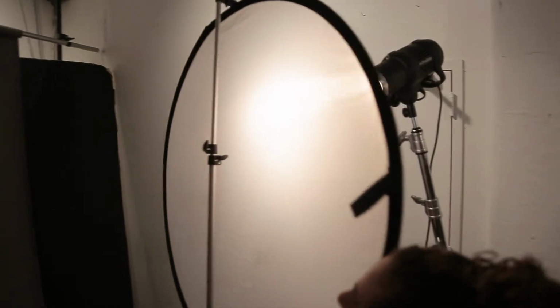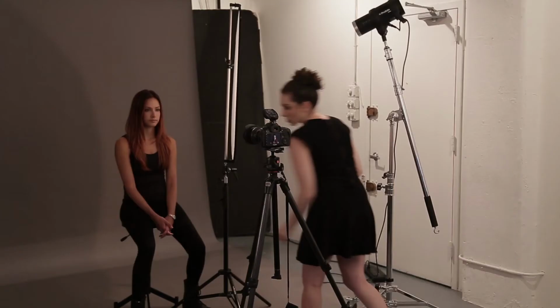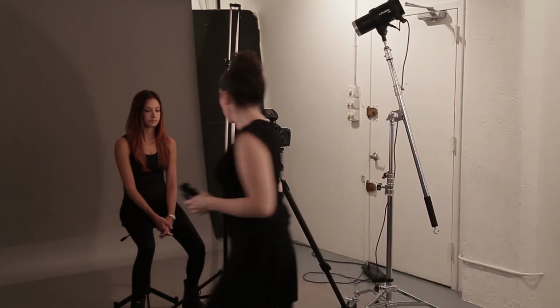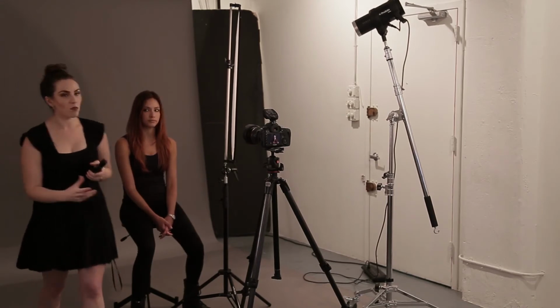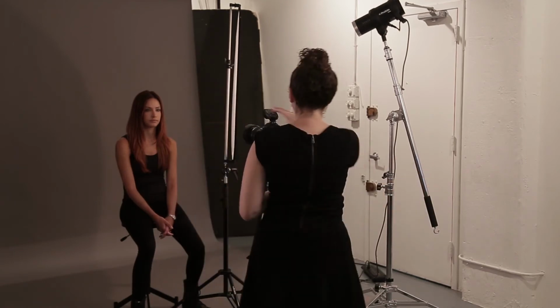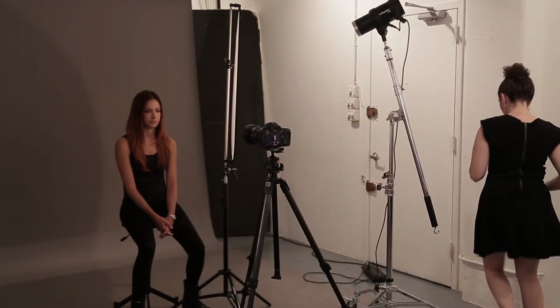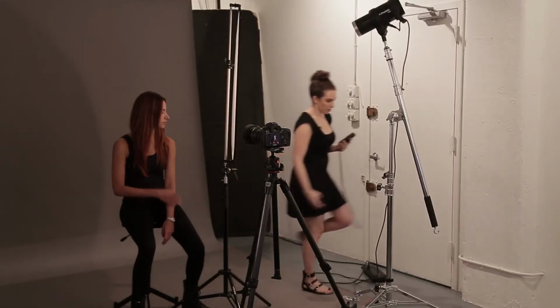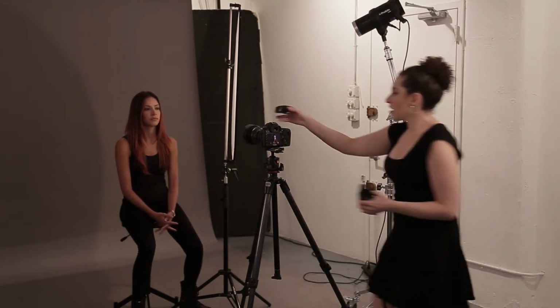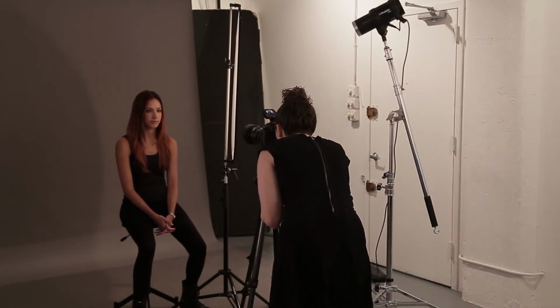So I'm gonna do the exact same thing, but now I'm gonna bring this in very, very close to my subject. Okay, so now I'm gonna take a meter reading again, just to check. And if I look at the diffuser, now it's spread out and it's filling a lot more of that surface area. So it's going to make it larger and softer. Okay, just about the same amount of light. Let's try this again. Exact same thing.